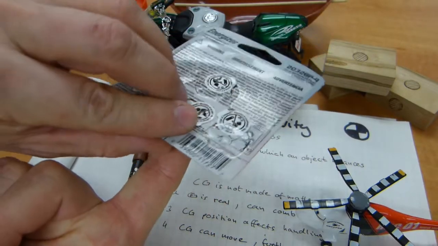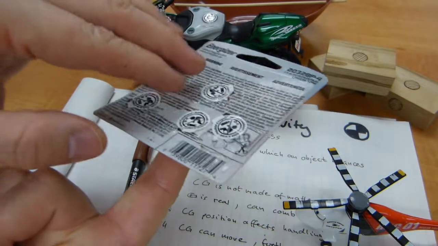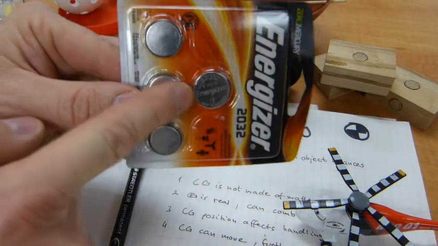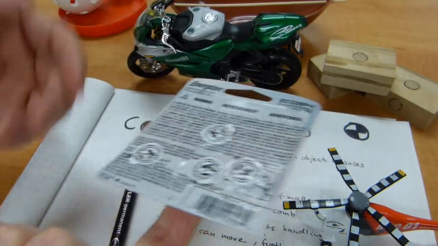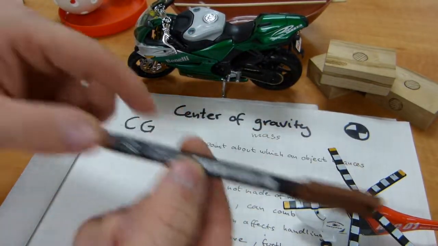Just find a point where it balances. Very straightforward. Somewhere there between, I don't know, the top battery and this one in the bottom. So somewhere in the middle is its center of gravity. It balances there. Very straightforward. You did this when you were a kid.